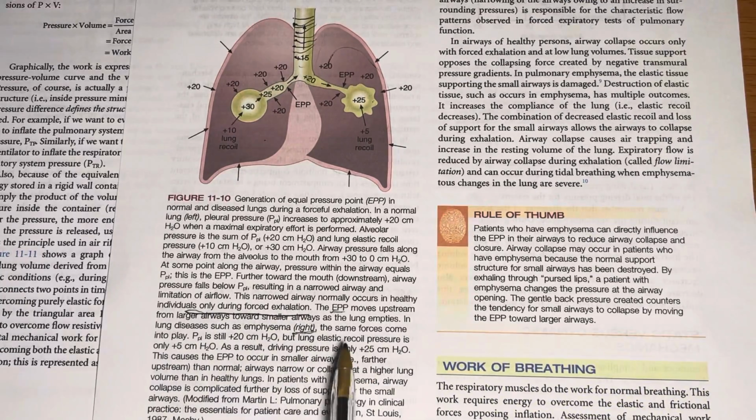The same forces come into play. Pleural pressure is still 20, but lung elastic recoil pressure is only 5 centimeters. As a result, driving pressure is only 25. This causes the EPP to occur in the smaller airways. Further upstream, the normal airways narrow on collapse at a higher lung volume than in healthy lungs.